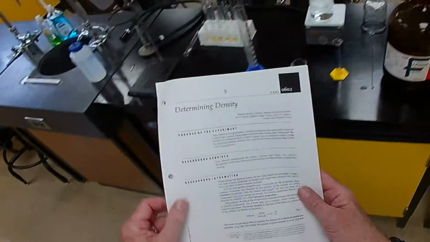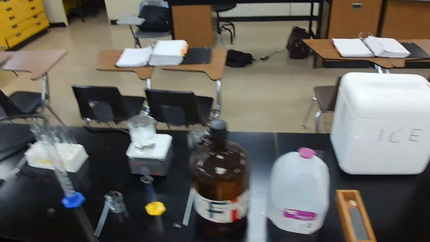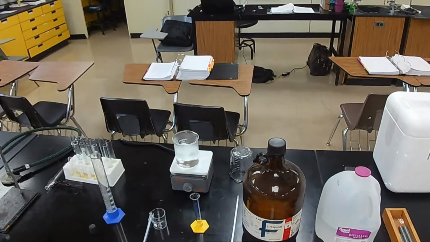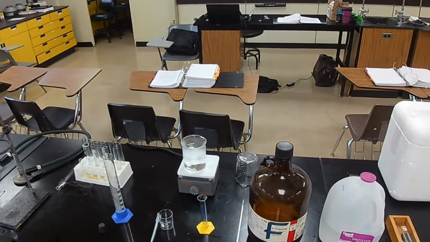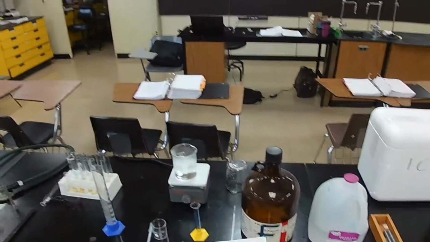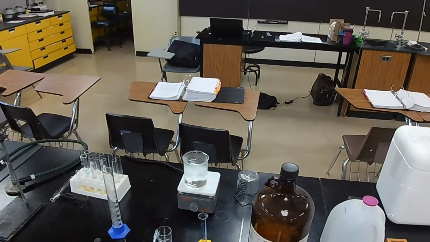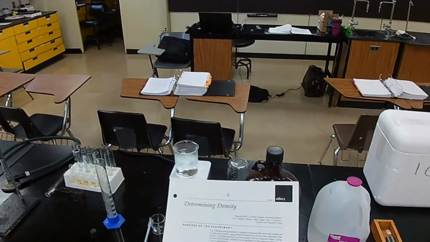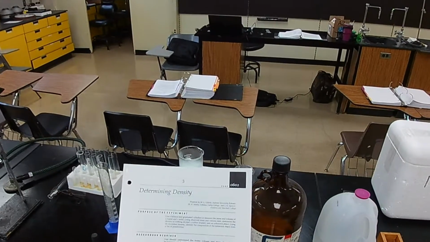Okay, so density. What is density? Density is an intensive factor. That's what the authors call it. It's an intensive property, which means that the value of density does not change for any amount that you have of the substance.